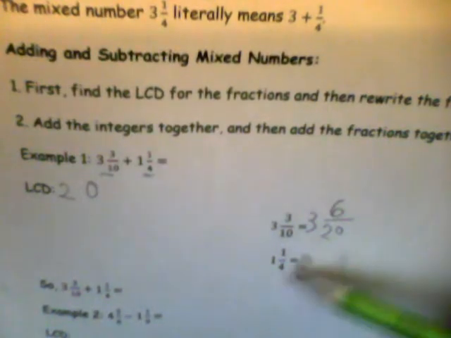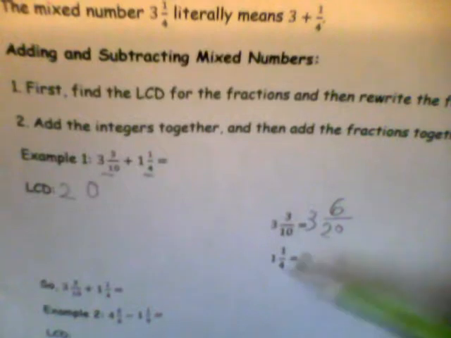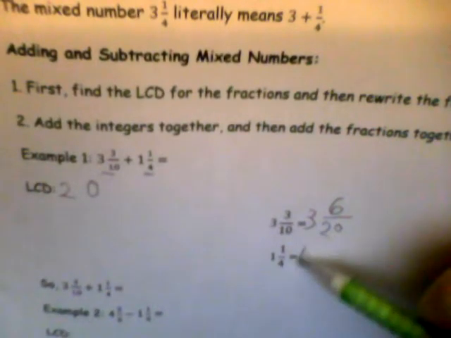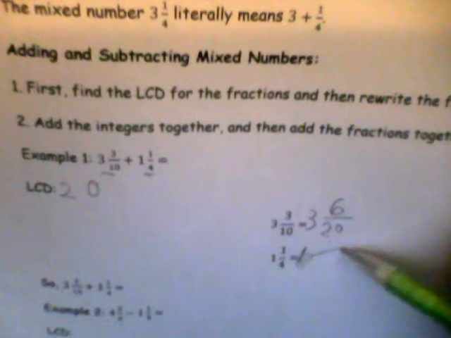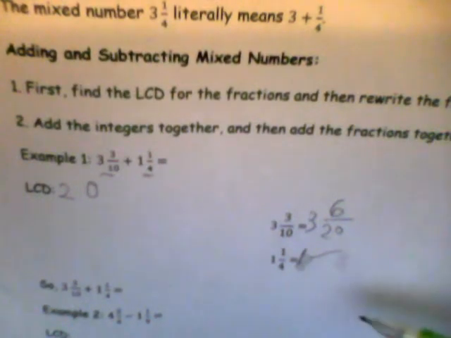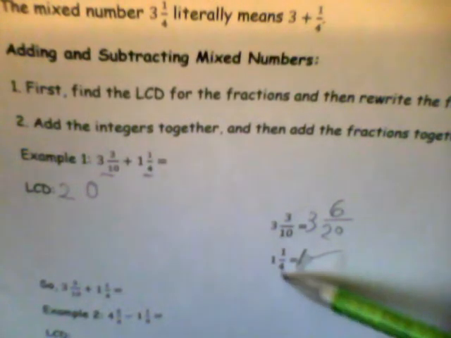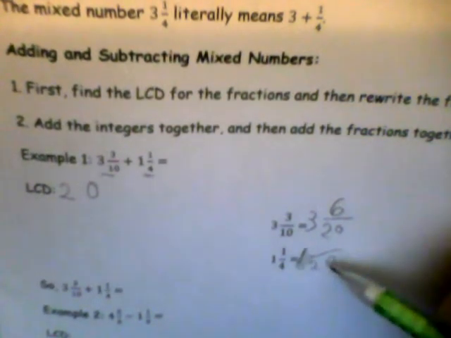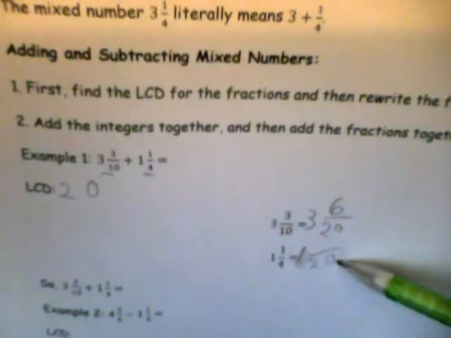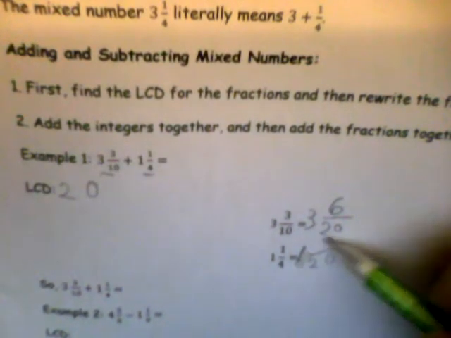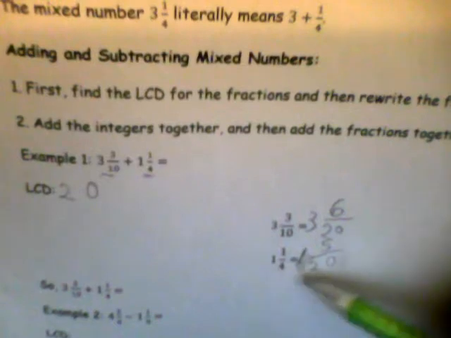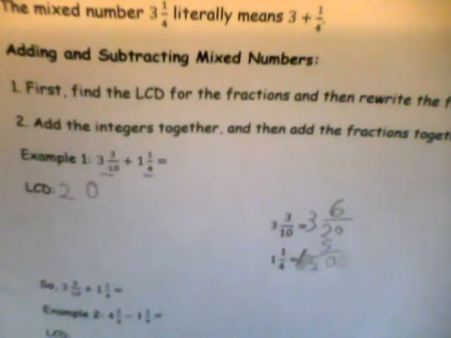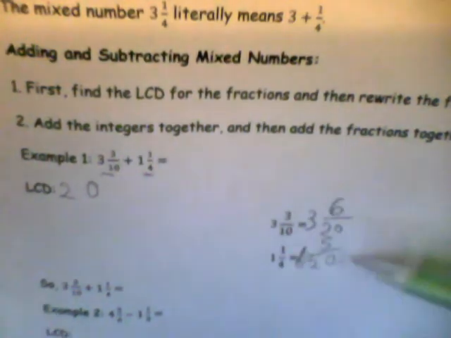Now I've got to look at my other mixed number. In this case, my integer stays the same. And now I need to convert the fraction 1/4. So instead of having 1/4, I'm going to have something over 20. 4 goes into 20 5 times. 5 times 1 is 5. So 1 1/4 is the same as 1 5/20. Be sure when you're doing this, I still need to see your LCD and I need to see what you changed the mixed numbers into.